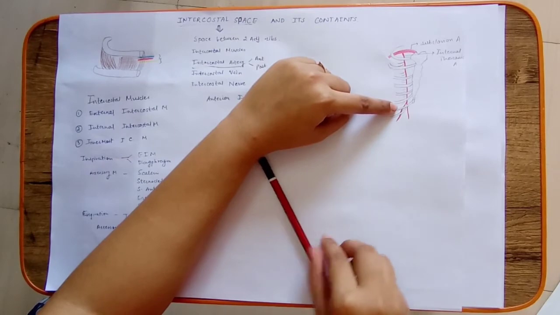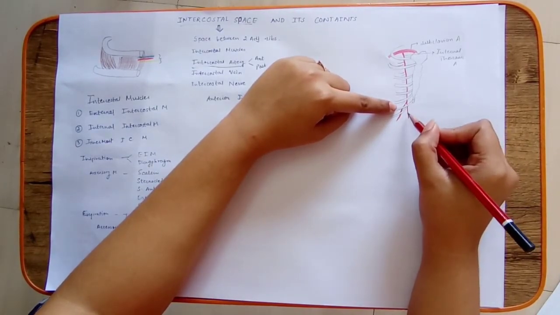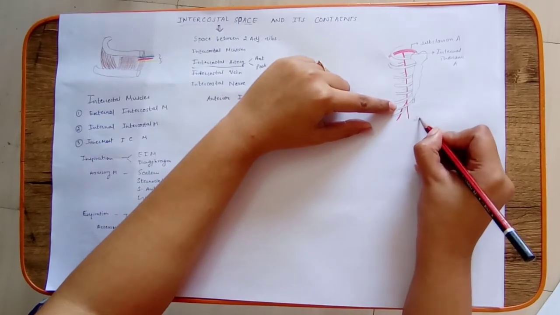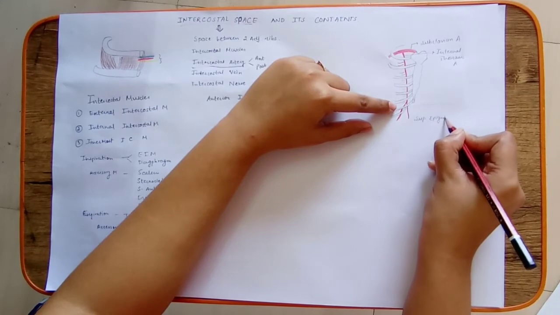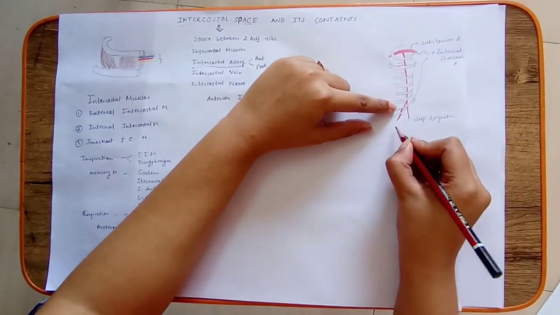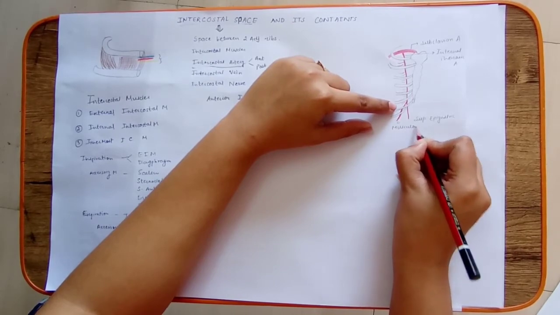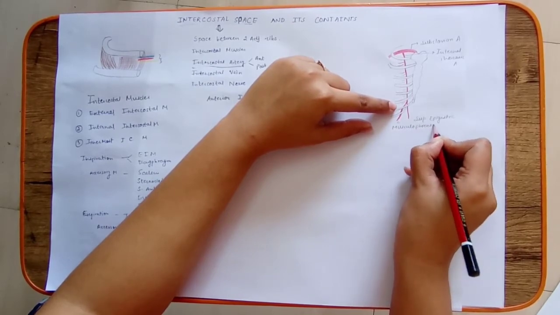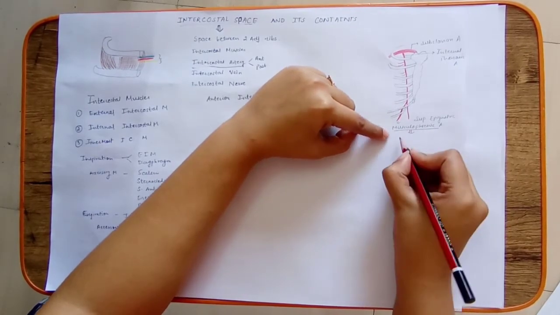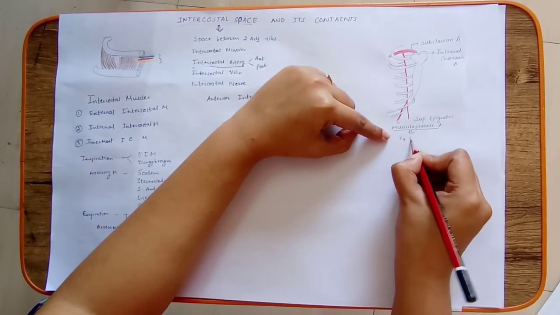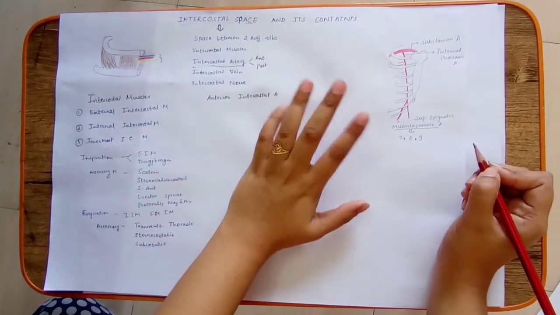But in the sixth intercostal space, this internal thoracic artery gives two terminal branches: the superior epigastric artery and the musculophrenic artery. And this musculophrenic artery supplies the 7th, 8th, and 9th intercostal spaces.